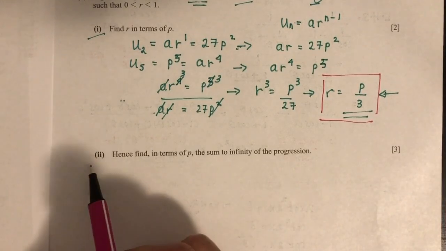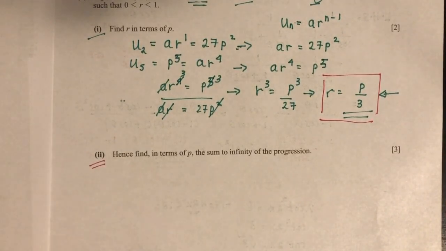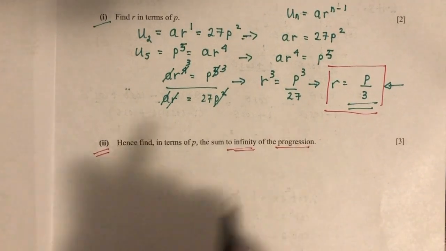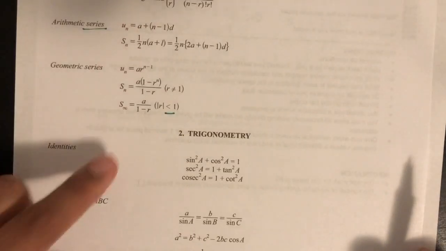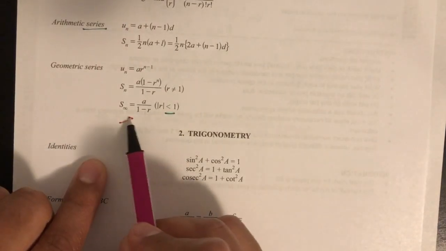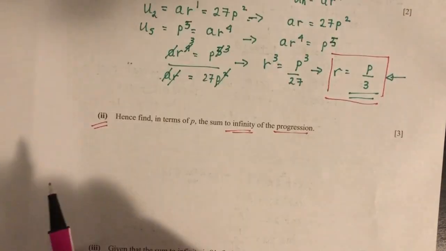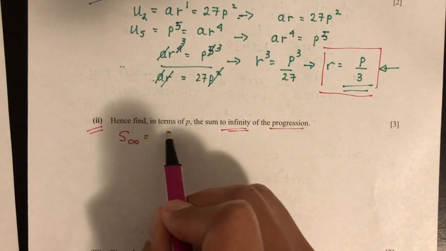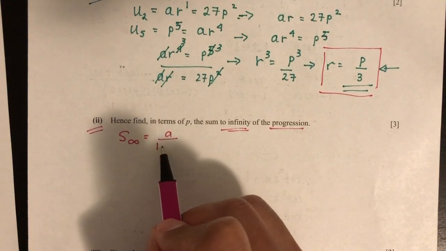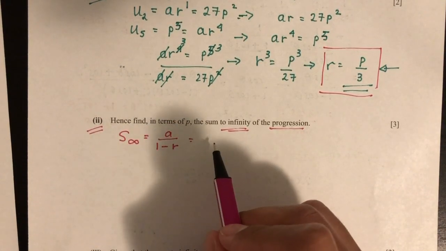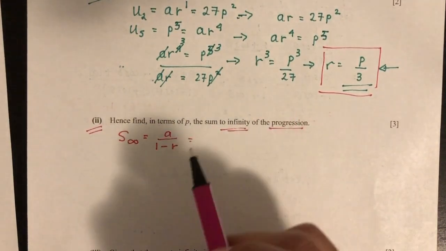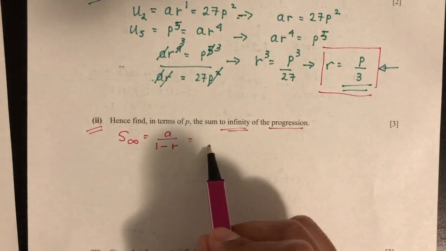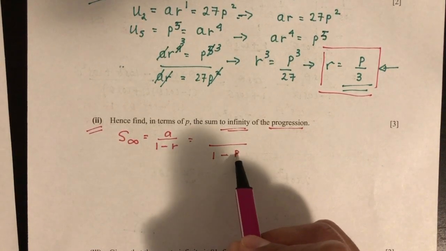Now let's move on to part 2. Hence, in terms of p, find the sum to infinity of the progression. So as you can see here, we have to use this formula. The sum to infinity will be a over 1 minus r. We have to find the value of a. We know that 1 minus r is 1 minus p over 3.